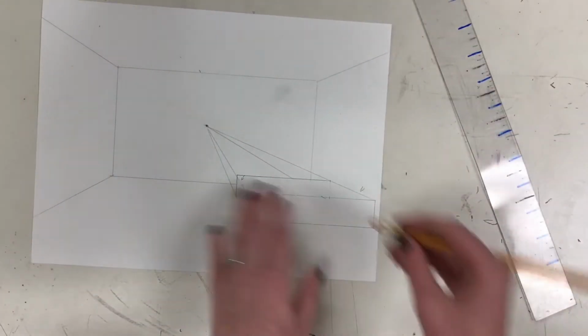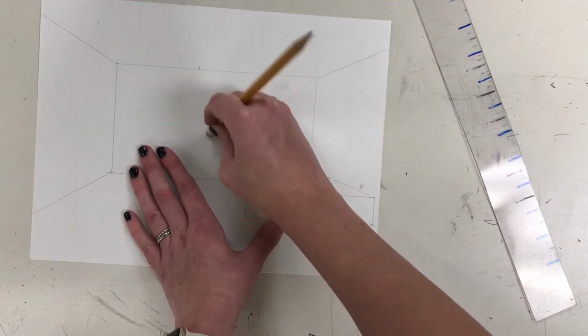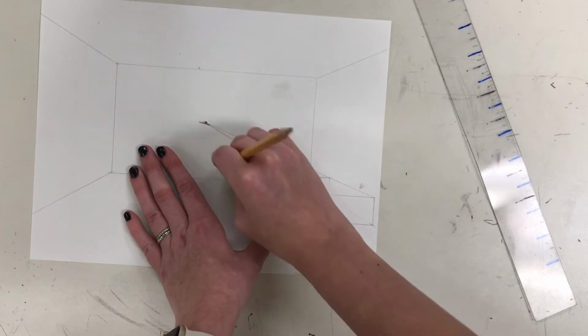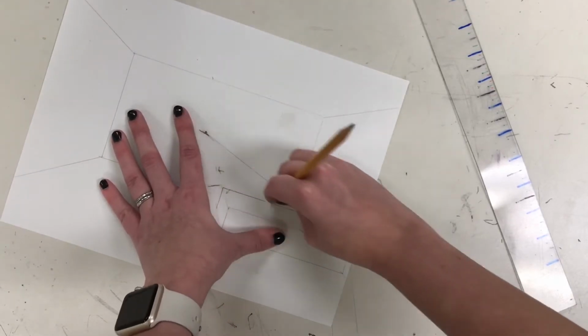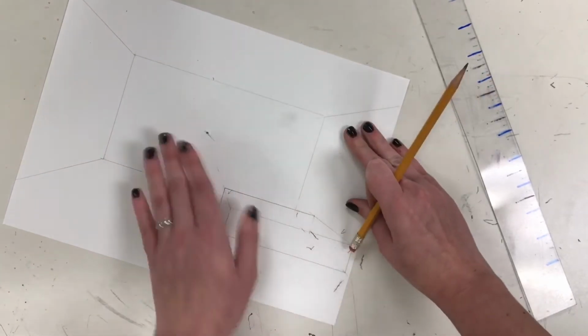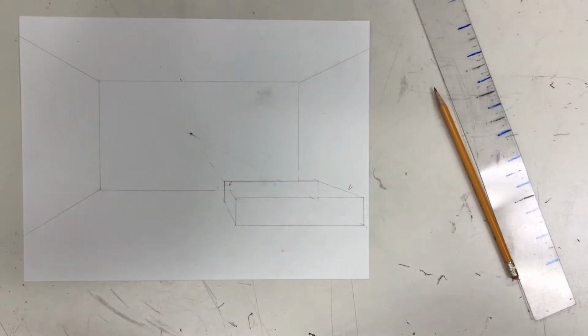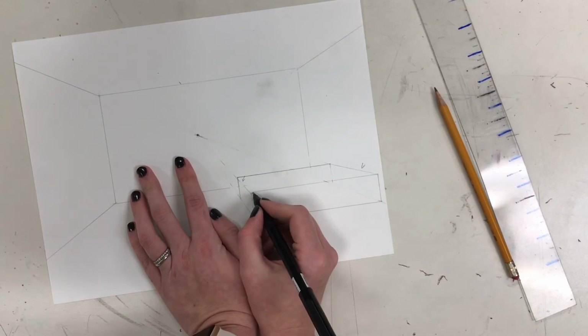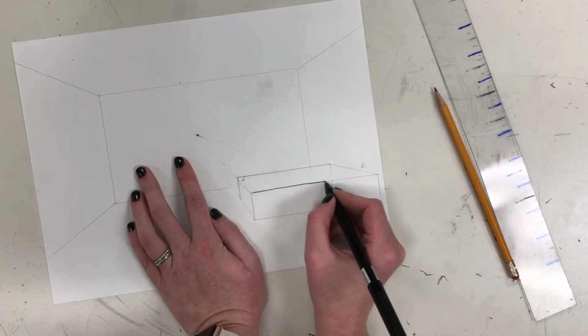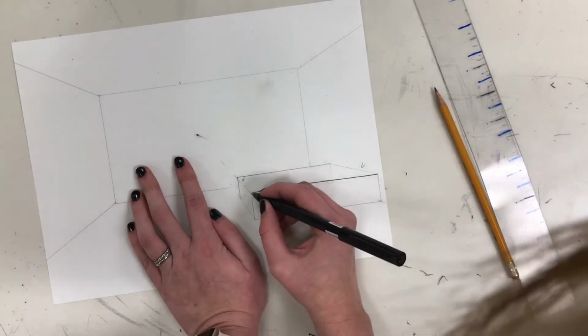Then I have something that looks solid, and I can just erase off these trailing little lines over here that I don't need. And for the sake of the video, I'm going to outline this in pen, but you do not need to do that. This is just so that it shows up a little bit more on the video.